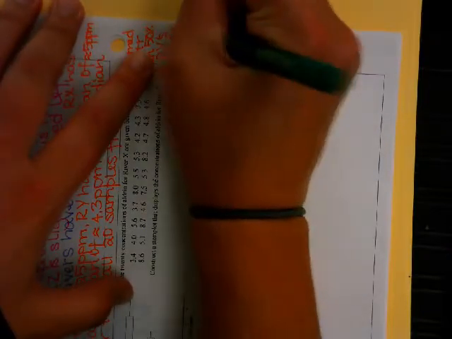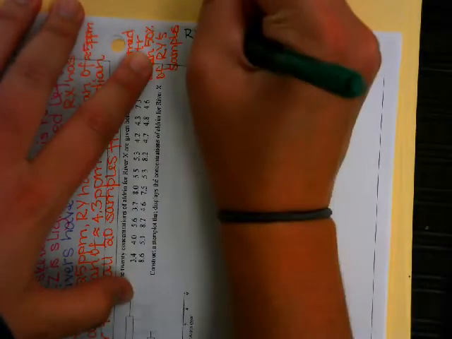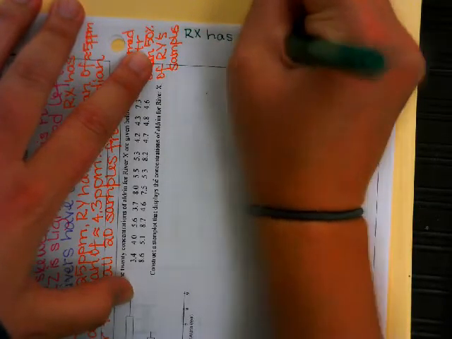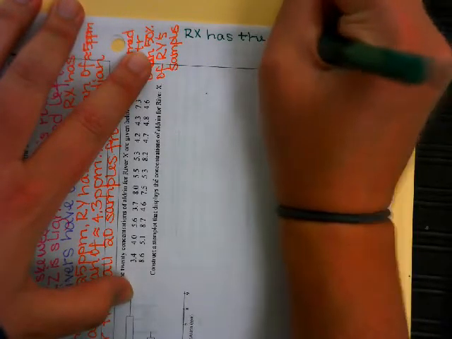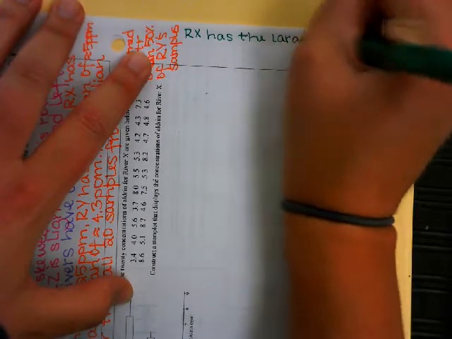So River X has the largest range and IQR of the 3 rivers.